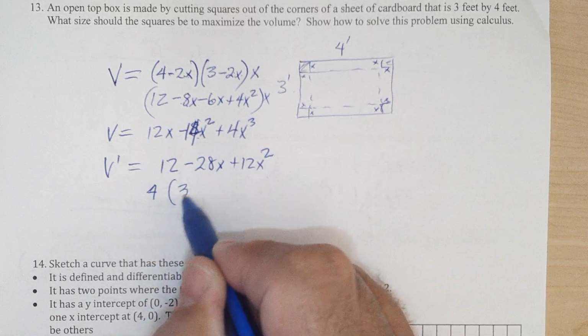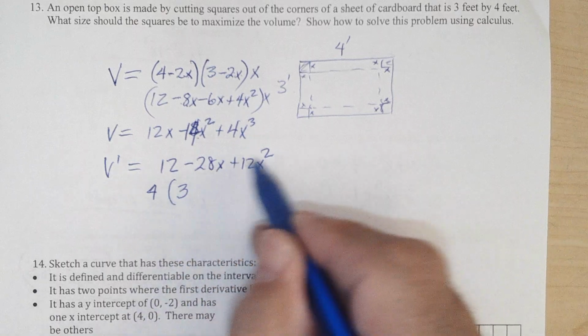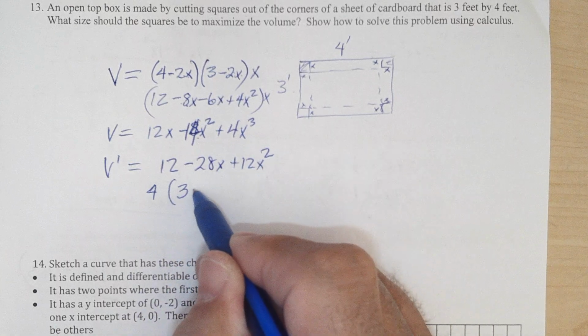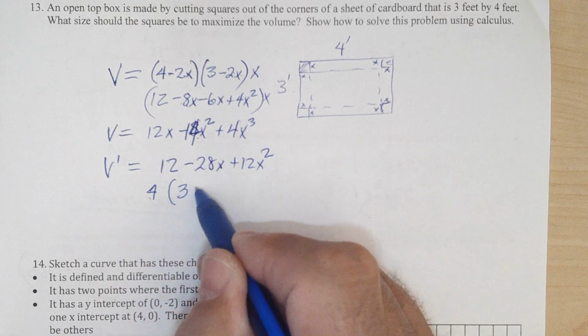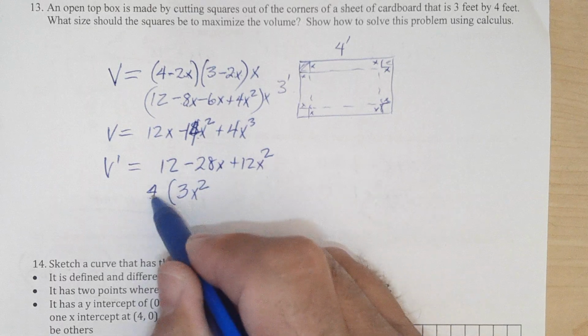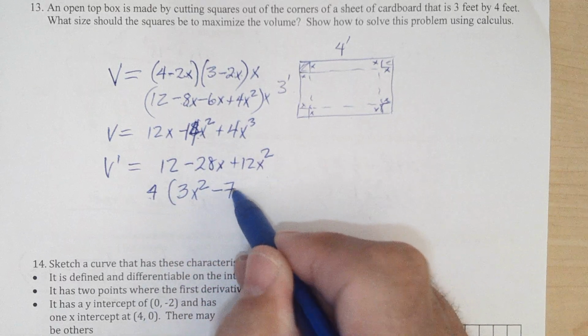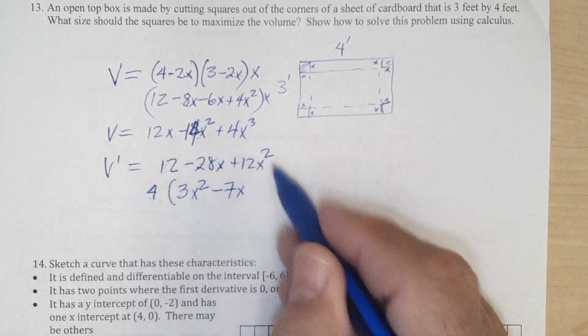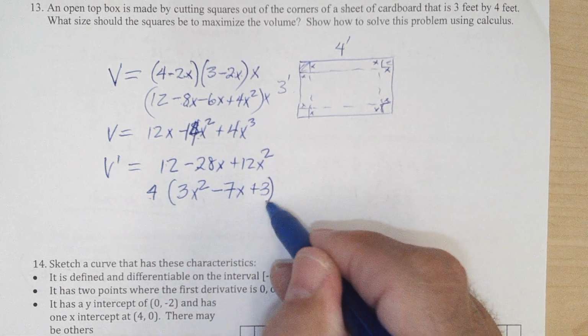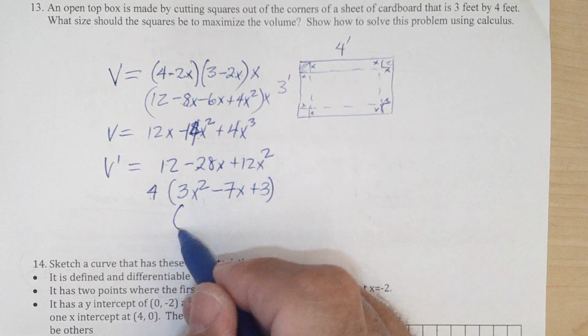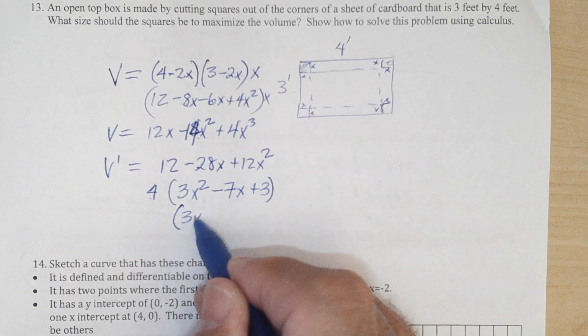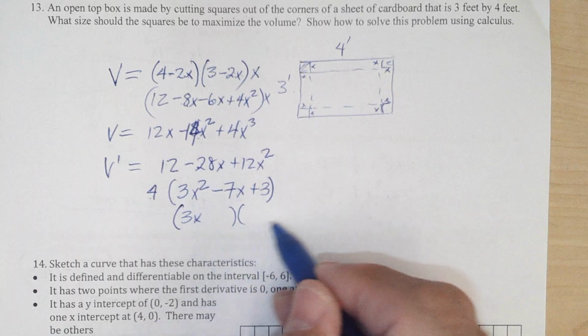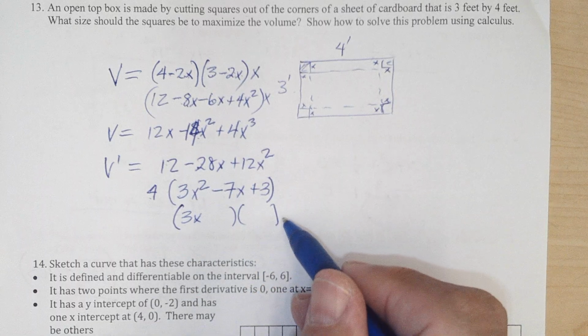That would be 3. Let's just put them in order. The x squared first, 3. 4 times 3 is 12x squared. 4 times negative 7 makes negative 28. And 4 times 3, I think that factors. 3x, maybe not.